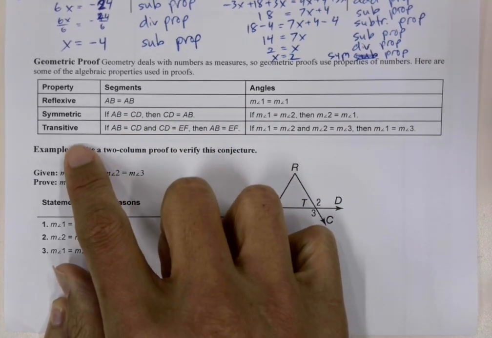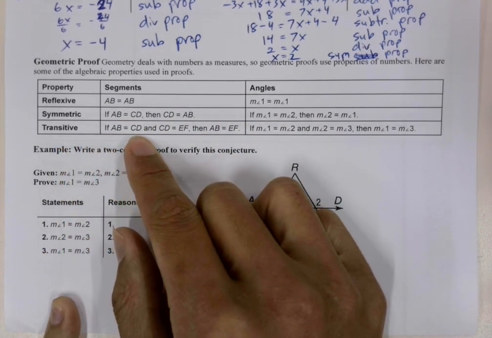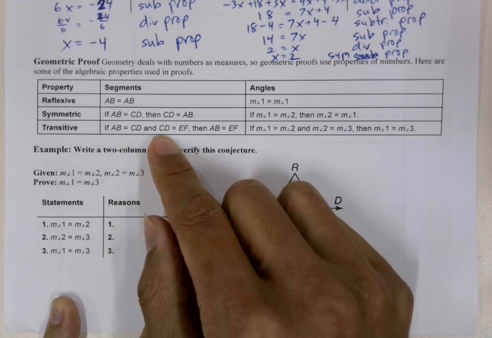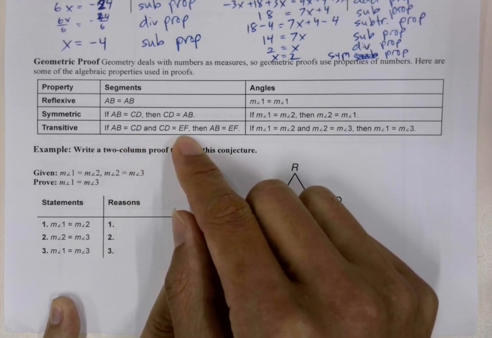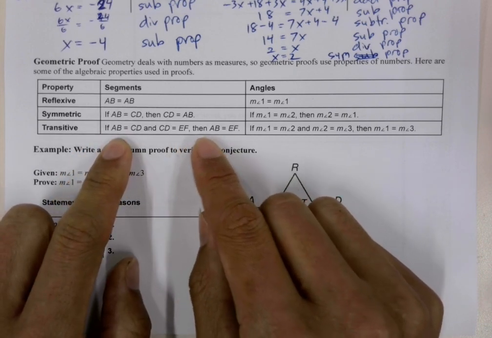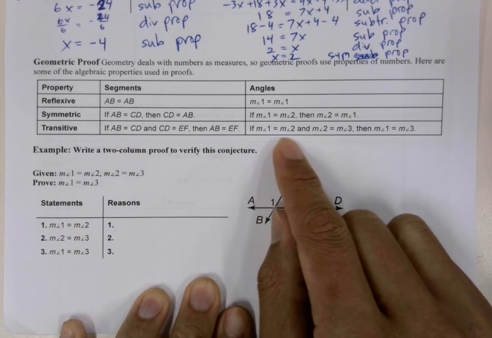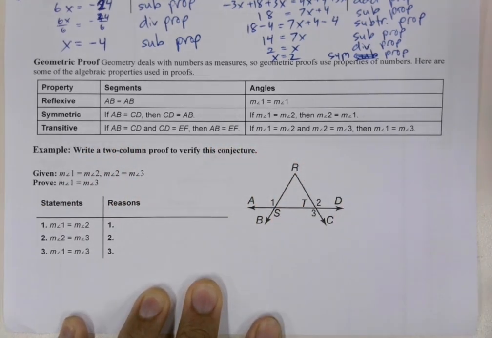And then lastly, we can apply the transitive property. So if the measure of AB is equal to the measure of CD, and the measure of CD is equal to the measure of EF, then we could say that the measure of AB is equal to the measure of EF, like so. And we could do the same with angle measurements, right?